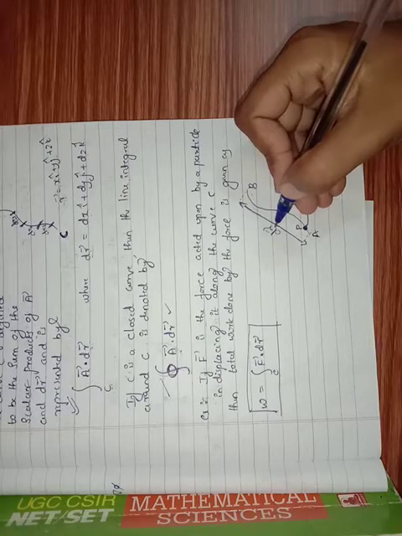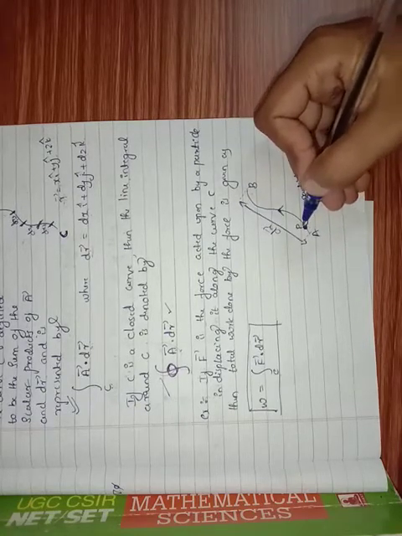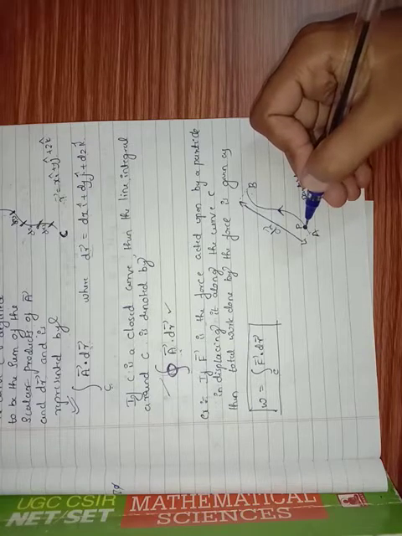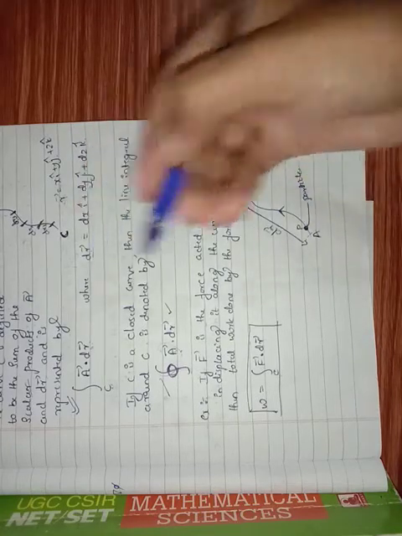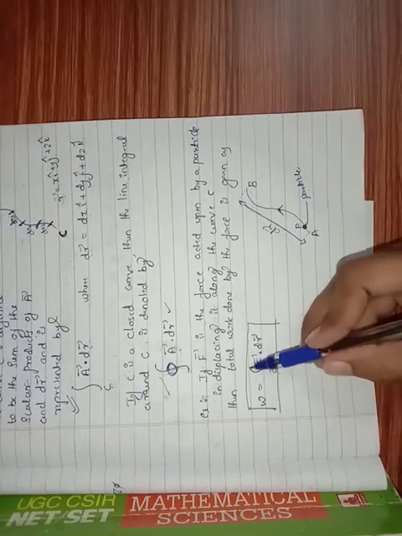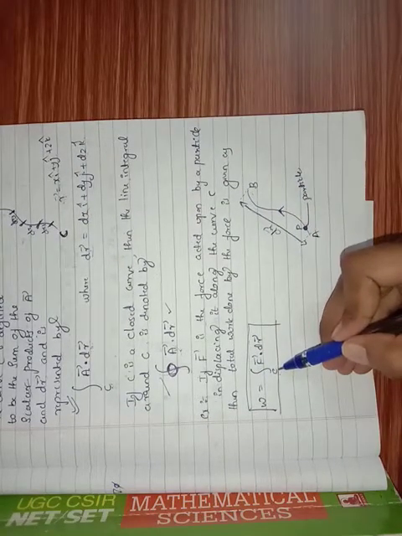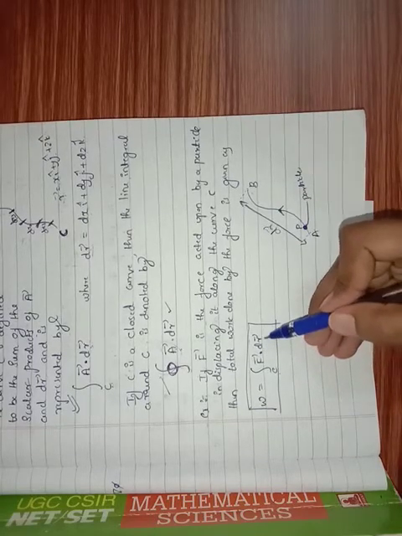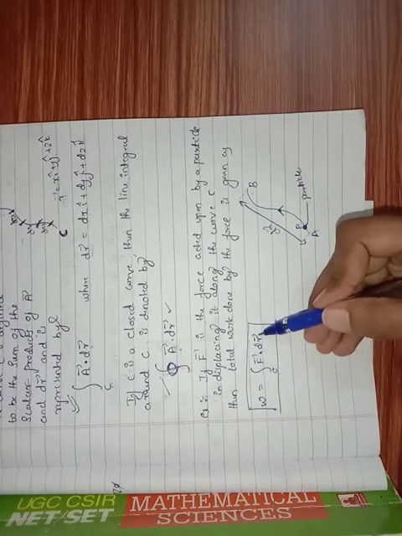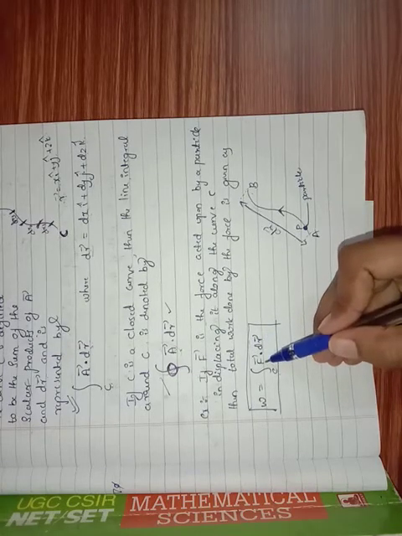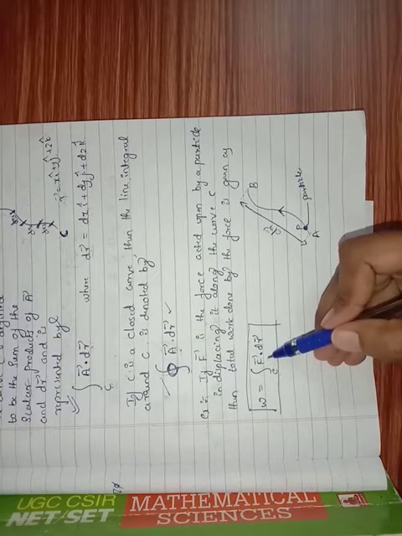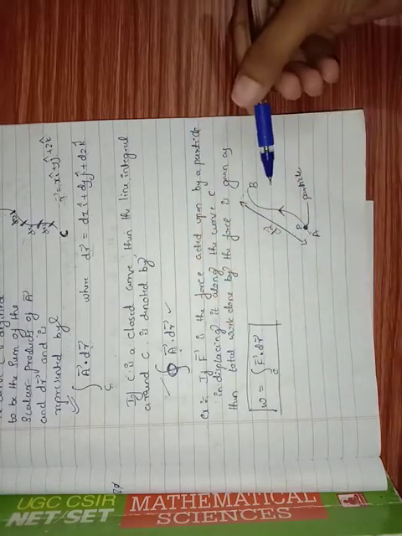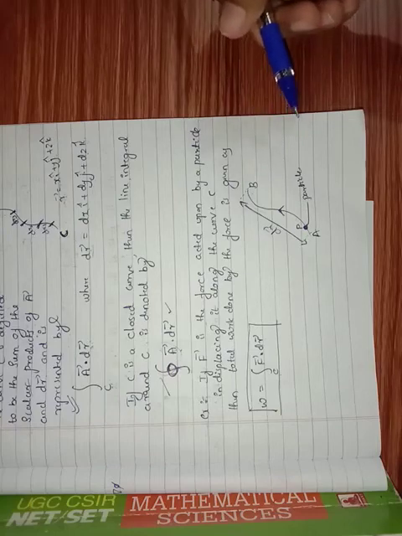Then we have to find the total work done by the force. At that time we are going to use the line integral formula. What is that? W is equal to the integration over a curve C, over the path AB, of vector F dot dr. Here dr represents the displacement of the particle, and vector F represents the force acting upon the particle. So this is all about the physical example of the vector line integral.